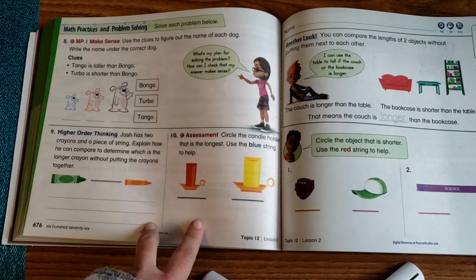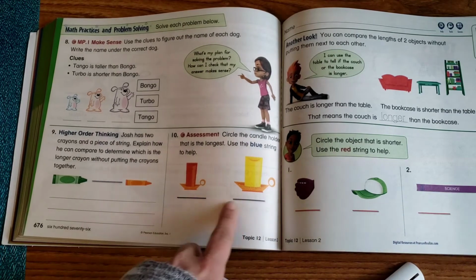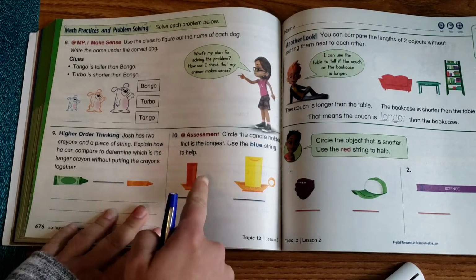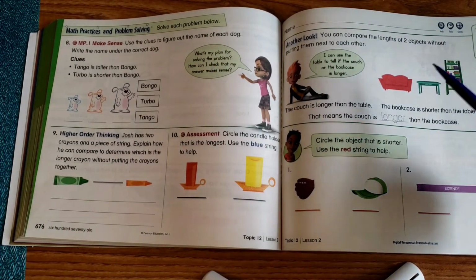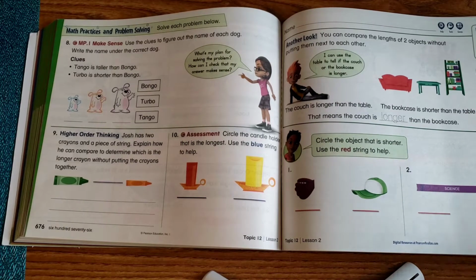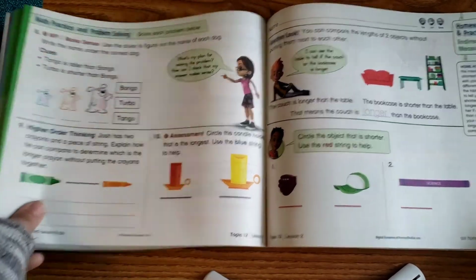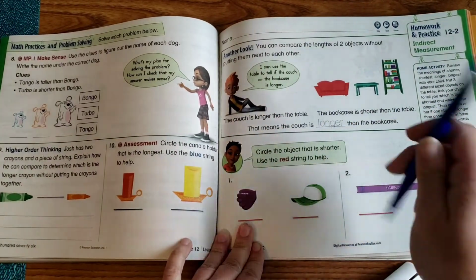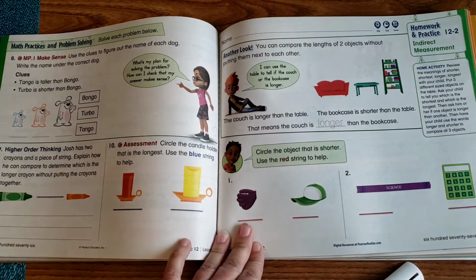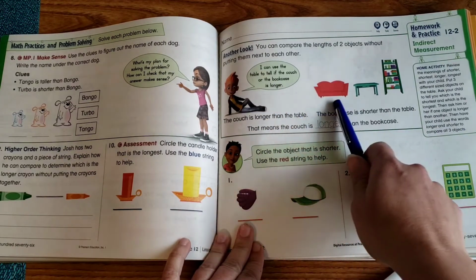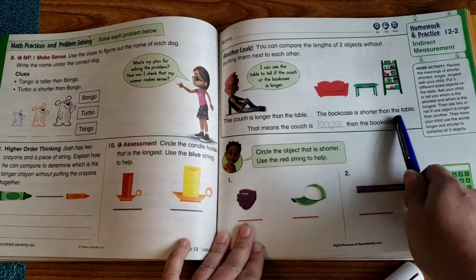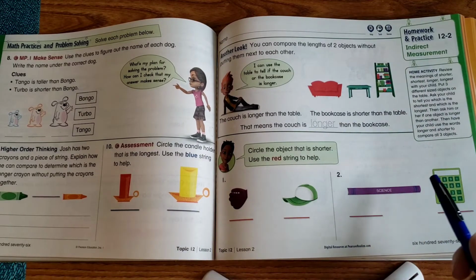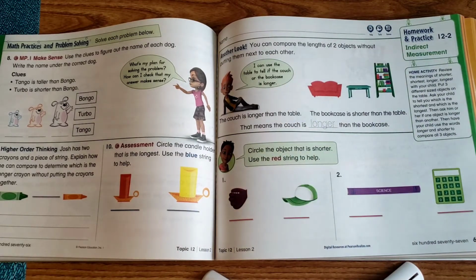Number 10, circle the candle holder that is the longest using the blue string to help. So here's the blue string they give us, and we need to figure out which one of these is longest. Okay, and on page 677, it's more practice with the same thing. So it tells you you can compare the length of 2 objects without putting them next to each other. Saying, I can use the table to tell if the couch or the bookcase is longer. The couch is longer than the table. That's easy to see. The bookcase is shorter than the table. That means that the couch is longer than the bookcase, because how could it be shorter?